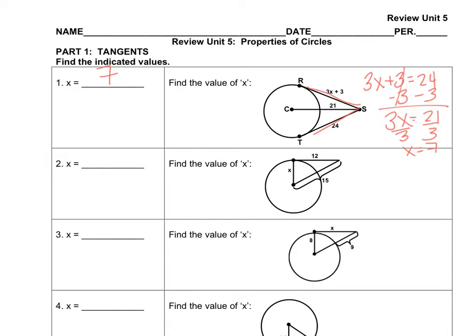Okay, on number 2, it says find the value of x again. Remember, all radii are going to be the same length in a circle. So if this radius right here is x, then that is x. Okay, so it's also tangent. If it's tangent, it's going to be 90 degrees.